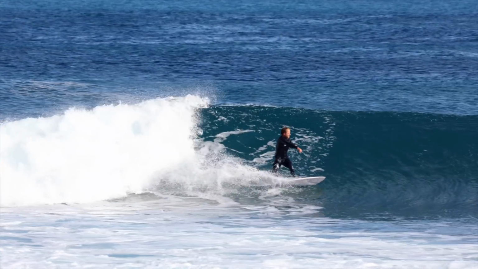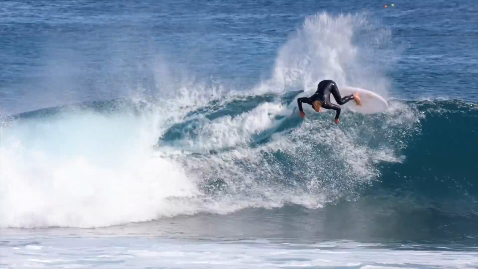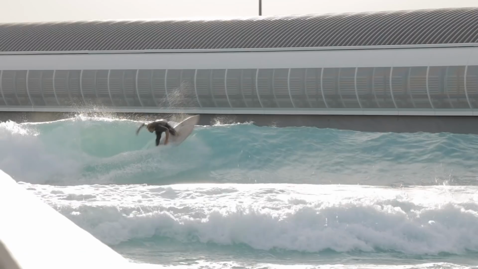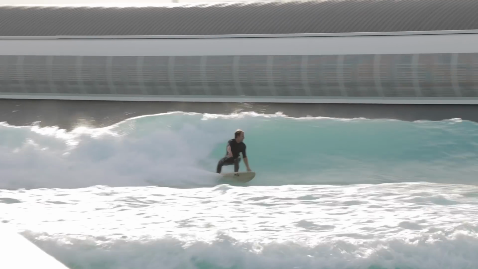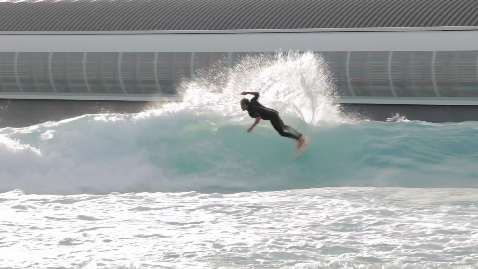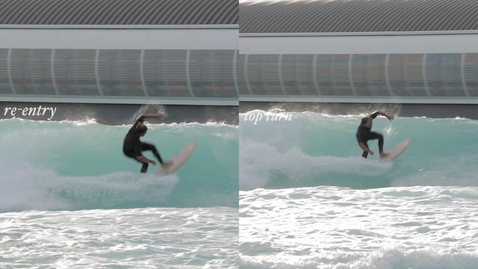On the back end, things are quite similar, although there is less of a difference between the top turn and the re-entry, especially from a kinesthetic perspective, how it feels. Again, we see the surfer focus on the upward lift of the leading arm coupled with rotation. However, this neutral position at the top of the backside bottom turn for a re-entry should naturally be more vertical than it is with a top turn.